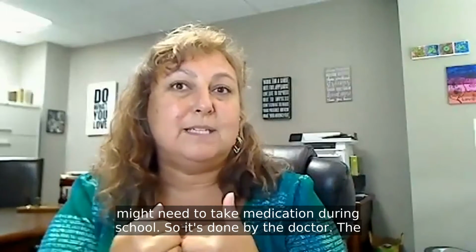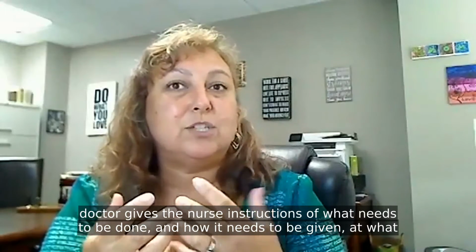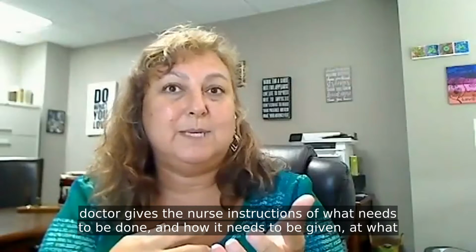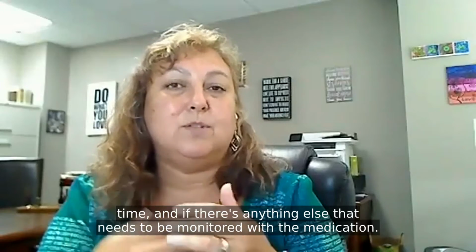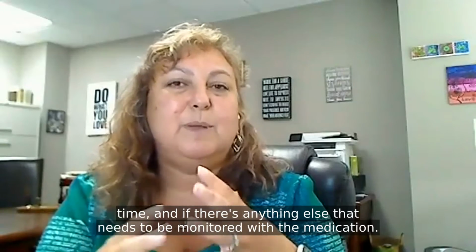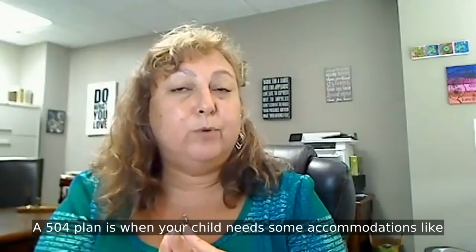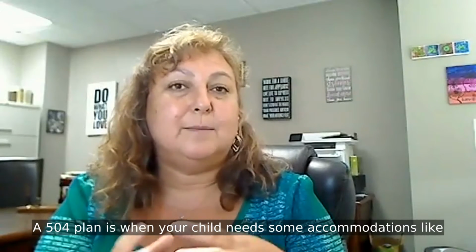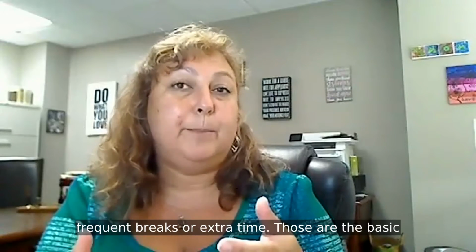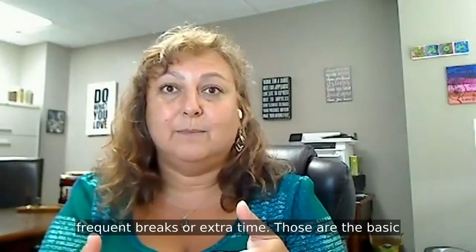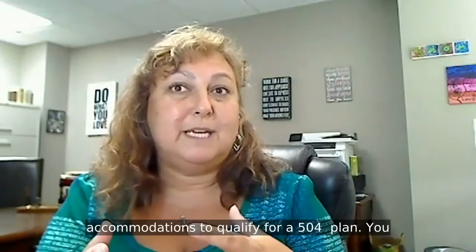It's done by the doctor, and the doctor gives the nurse instructions of what needs to be done, how it needs to be given, at what time, and if there's anything else that needs to be monitored with the medication. A 504 plan is when your child needs some accommodations, like frequent breaks or extra time. Those are the basic accommodations.